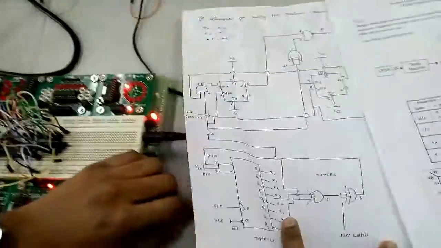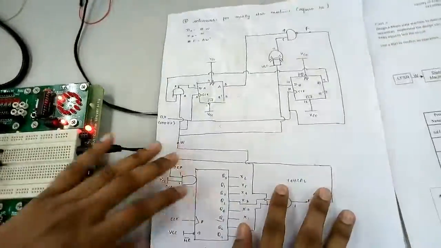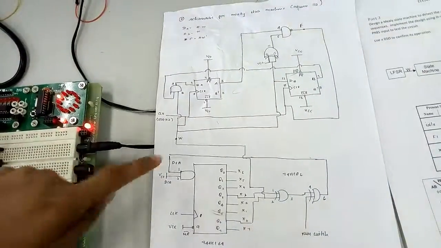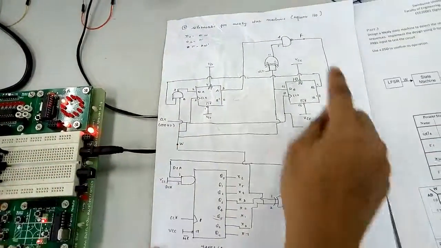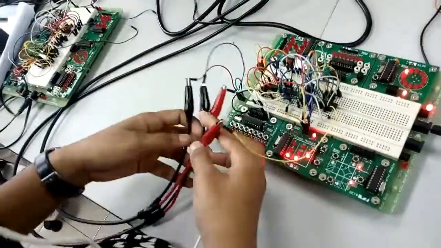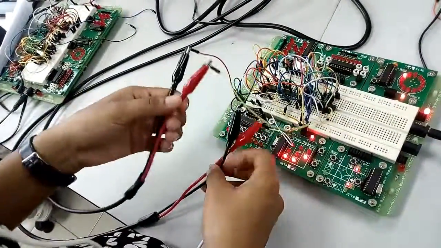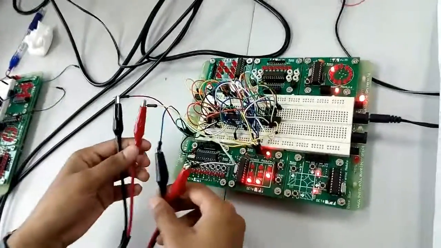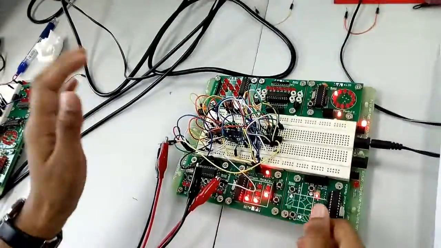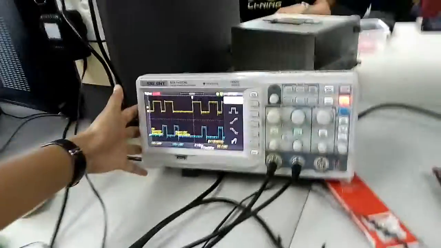This is our schematic diagram, and this is where our W is, and this is where the F is. One probe of the oscilloscope is connected to F, and another probe is connected to W. So this is connected to the oscilloscope to check.